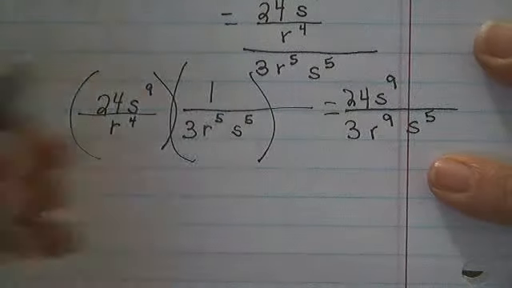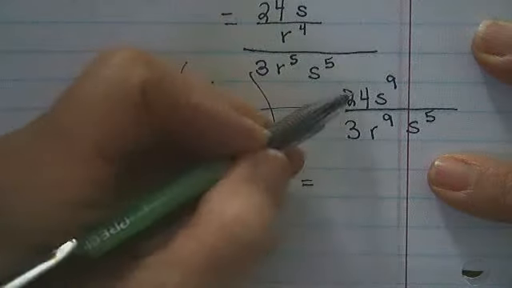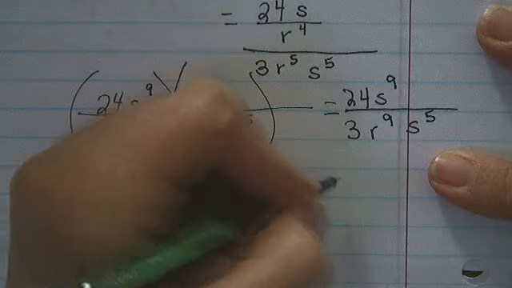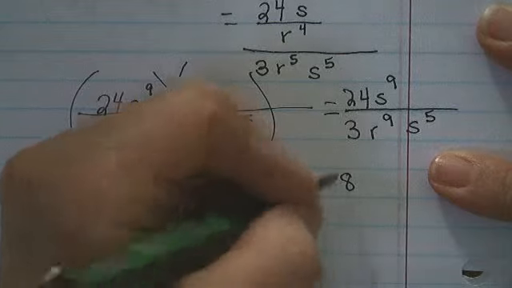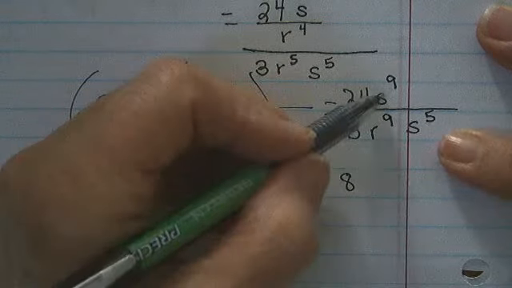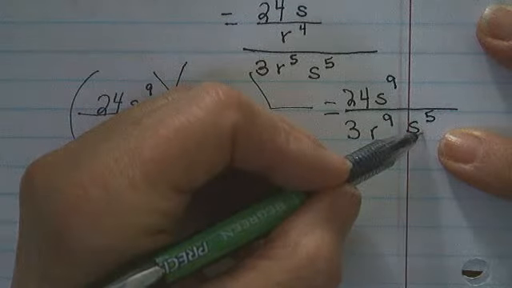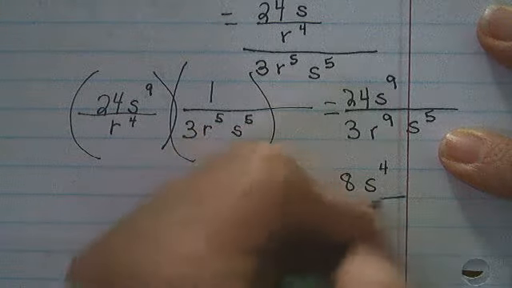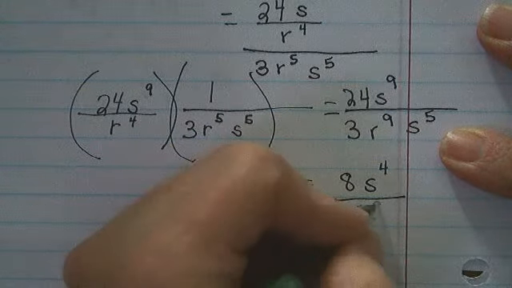Well, this isn't going to be so bad, is it? 24 divided by 3 is simply 8. S to the 9th divided by s to the 5th is s to the 4th over r to the 9th.